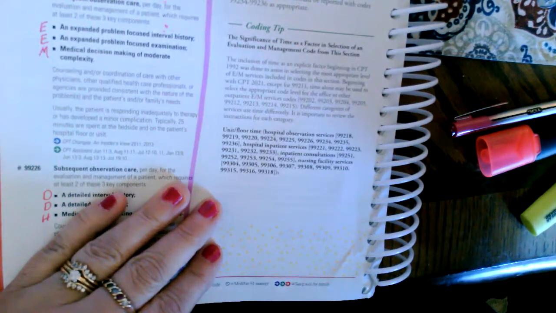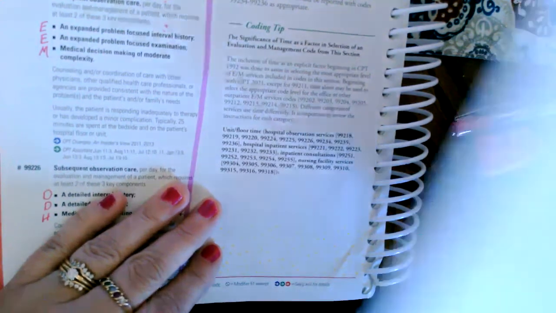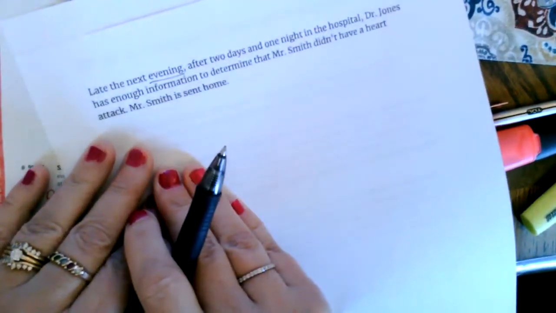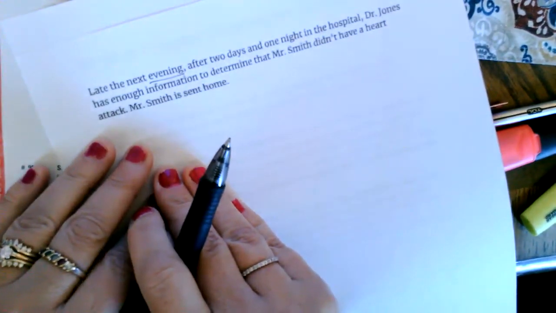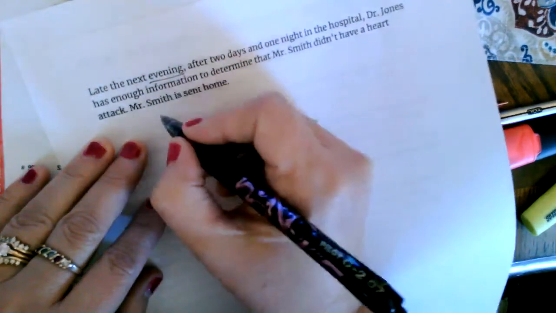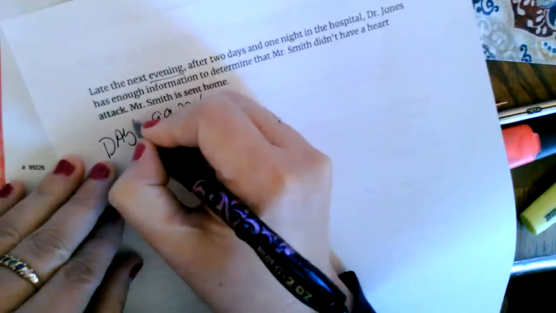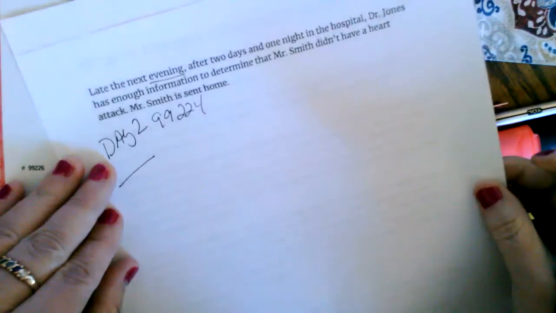And let's say that his subsequent observation, when the doctor went in and saw him and looked at his records and how he did during the day, and he was doing well, everything was straightforward. So we would use a 99224 for day 2.